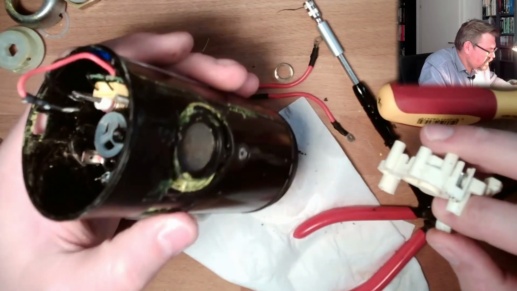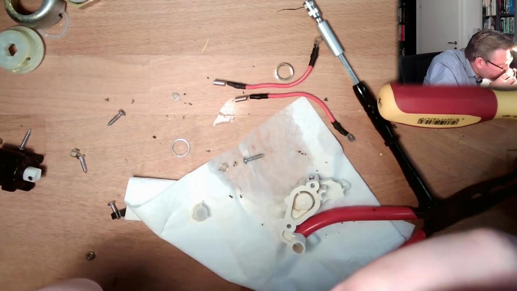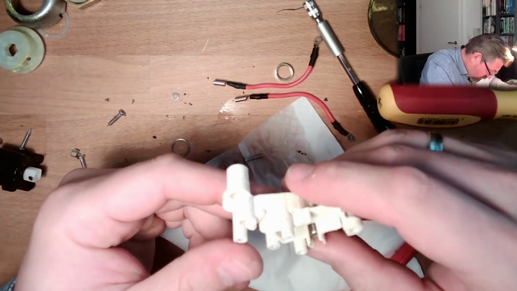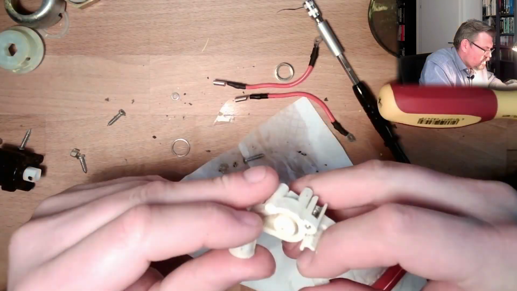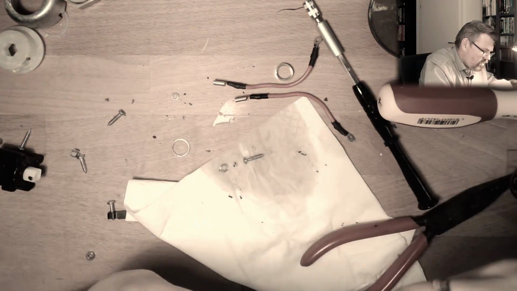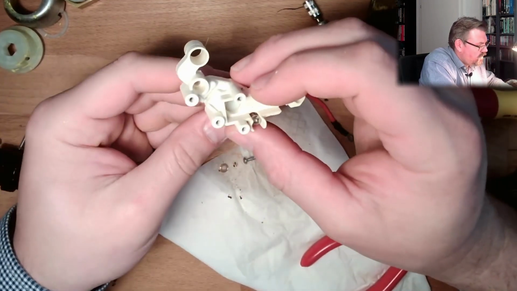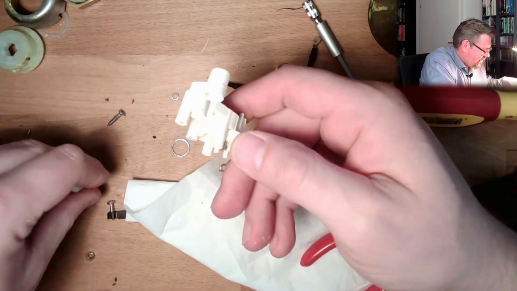There's water inside. Actually, if I blow inside here, what is this? I think it was inside like that. I cannot see this.